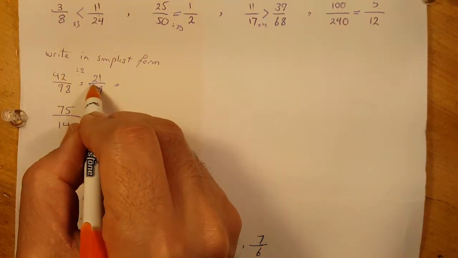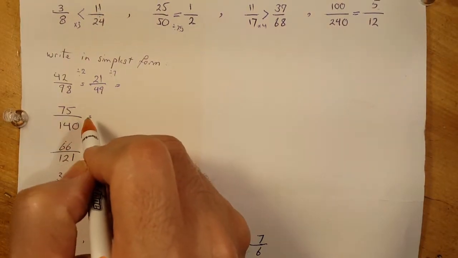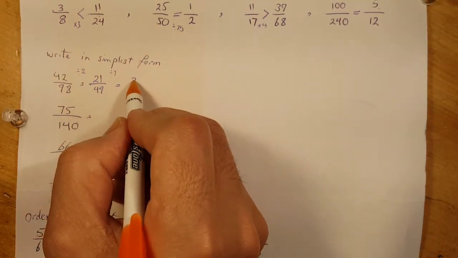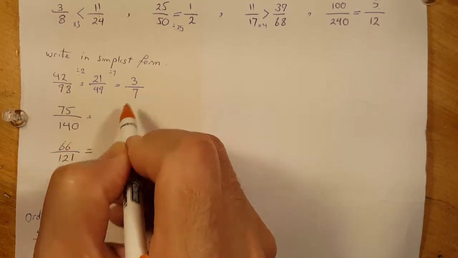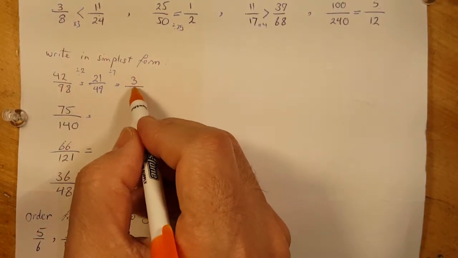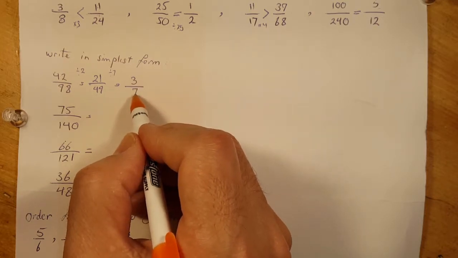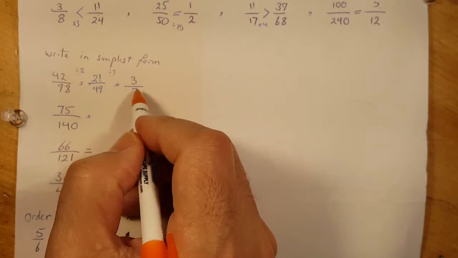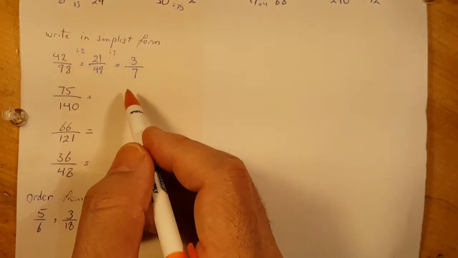Okay, 21, 49. Both can be divided by 7. 21 divided by 7 is 3. 49 divided by 7 is 7. And we have to stop here because we don't have any number that both can be divided by without remainder. So the simplest form of the fraction is 3 over 7. We have to stop here.